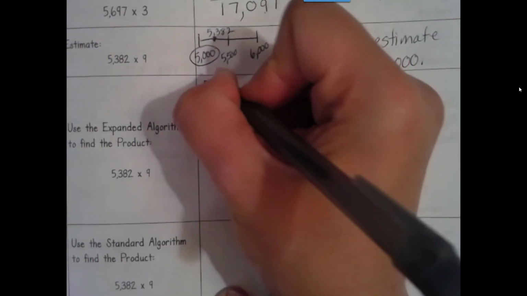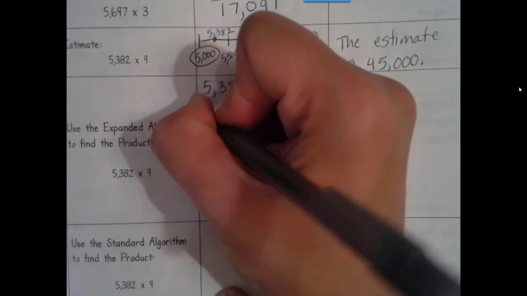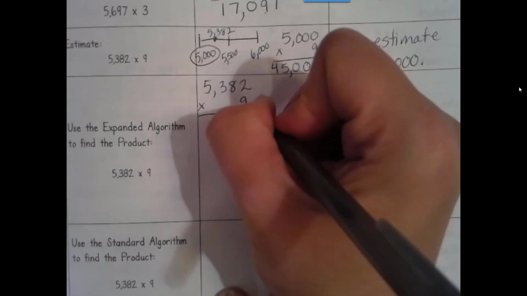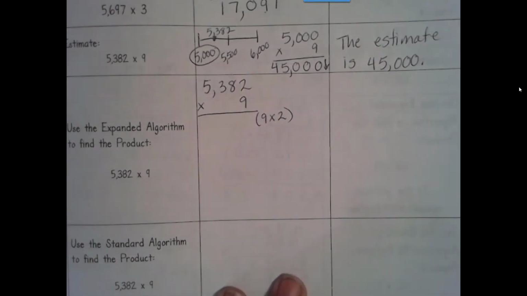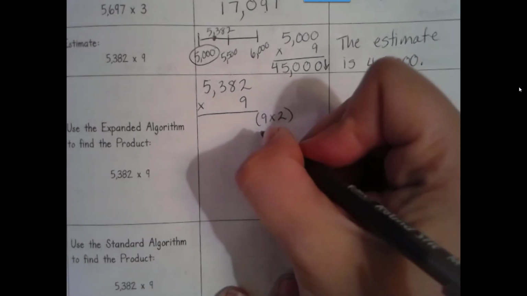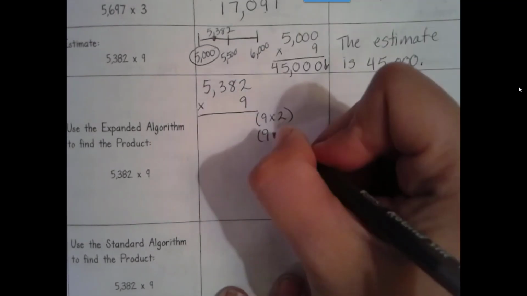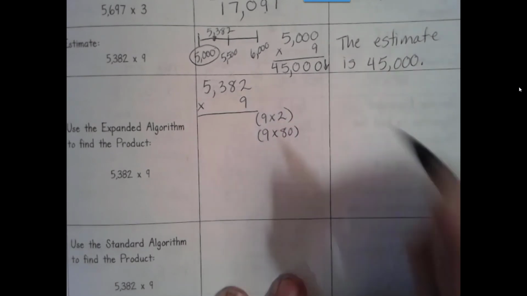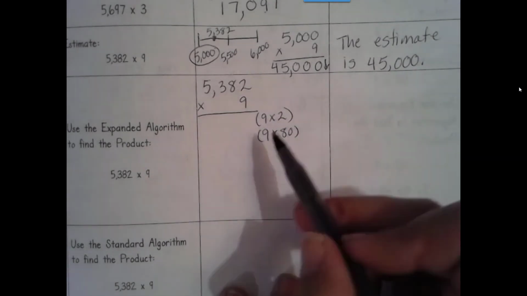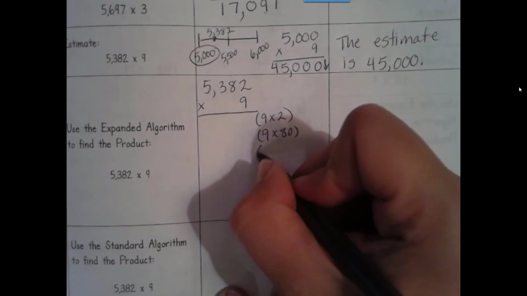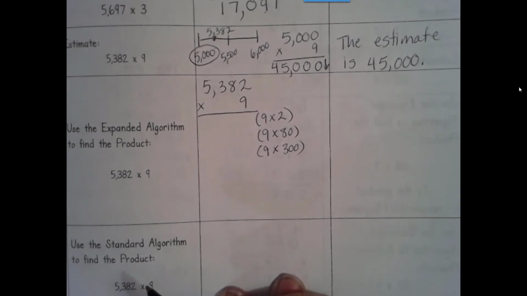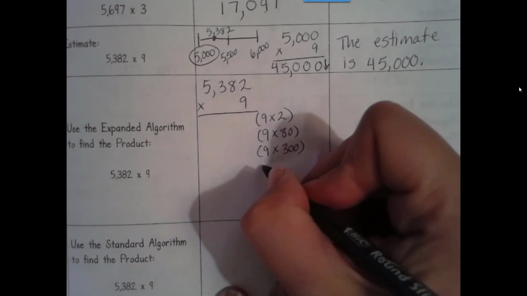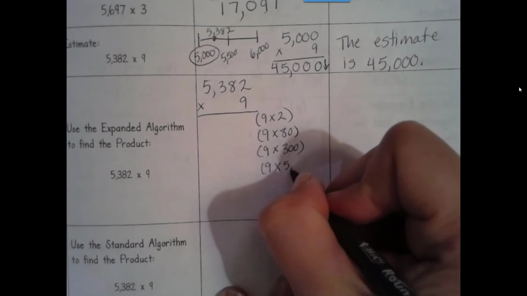All right, so now we're going to use our expanded algorithm. 5,382 times 9. 9 times 2, 9 groups of 2. Next we have 9 groups of 8 tens, or 9 groups of 80. Then we have 9 groups of 3 hundreds. And then finally we have 9 groups of 5,000.